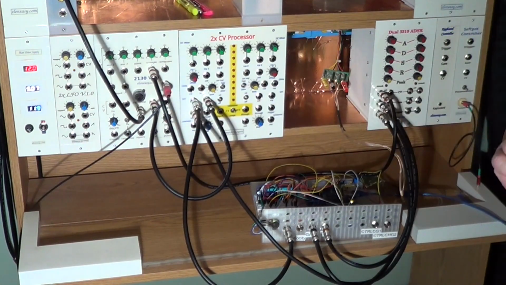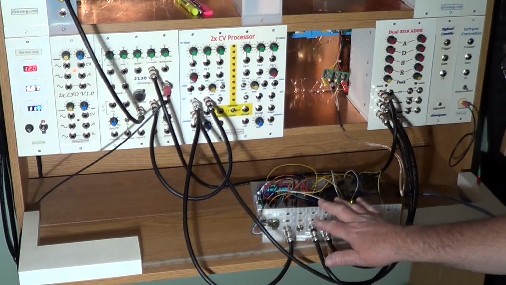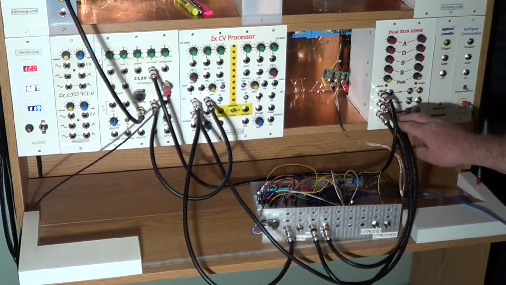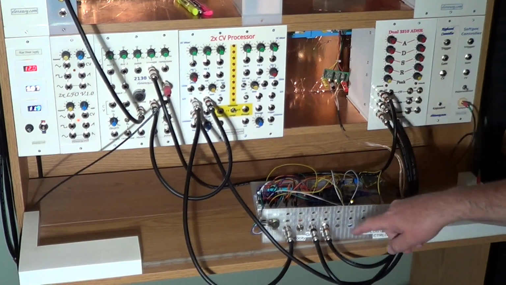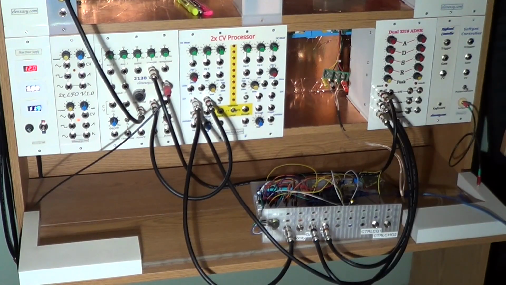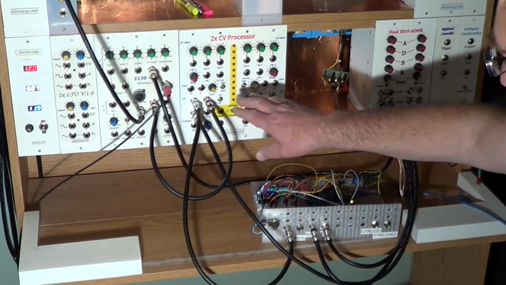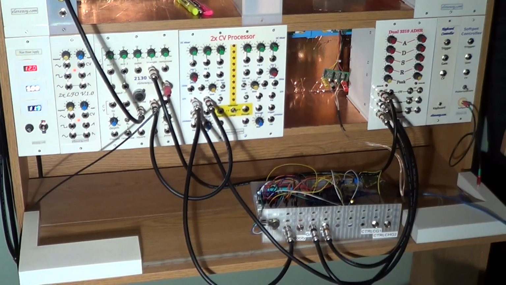The gate and trigger signals from the MIDI module go to the gate and trigger inputs of the ADSR module, and the trigger signal goes also to the sample and hold module to control the instant where the sampling has to happen. So basically both the sample and hold module and the ADSR module receive the trigger from the MIDI module.